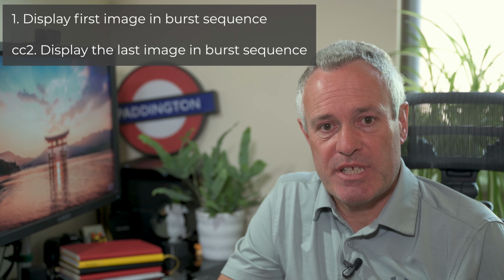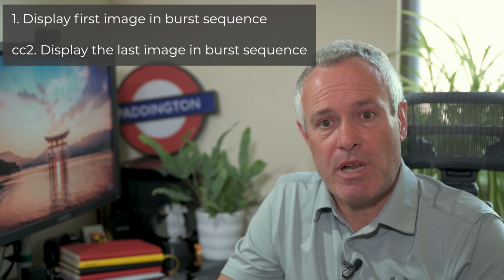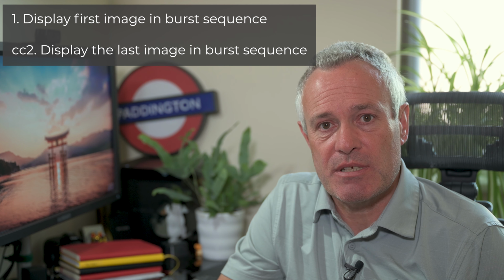So this allows you to set up which image the camera will show after you've taken that burst of images using continuous shutter release. So you can either select that the camera will display the first image in that burst or the last image in that burst sequence.